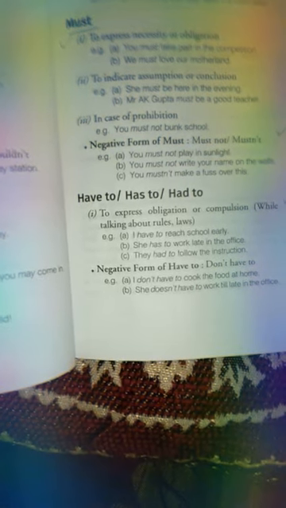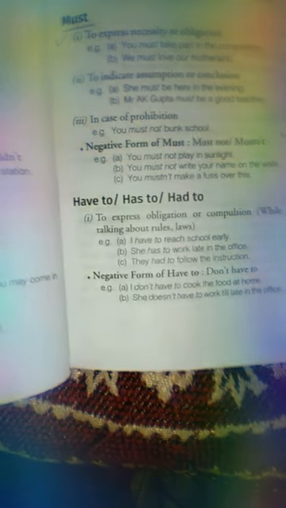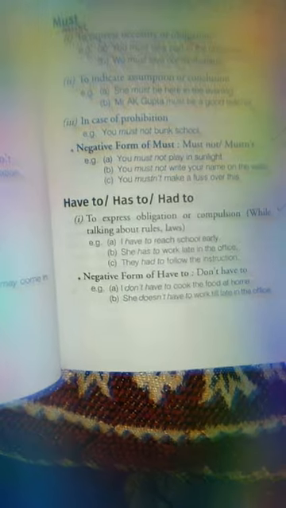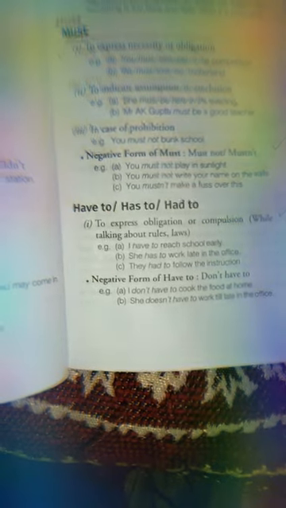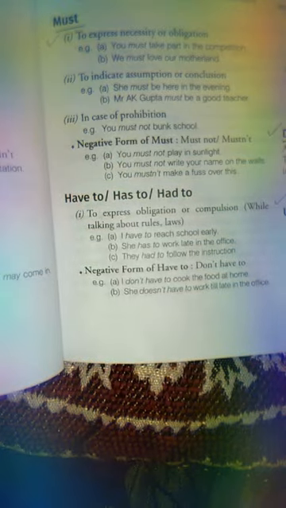Must, the strongest form of should as well, as I have already mentioned. Must is also used to express necessity or obligation, but there is a bondage. Must means bondage. One is bound to do. You must respect your teachers. You are bound to respect your teachers. You must pay all your taxes. You are bound to pay all your taxes.